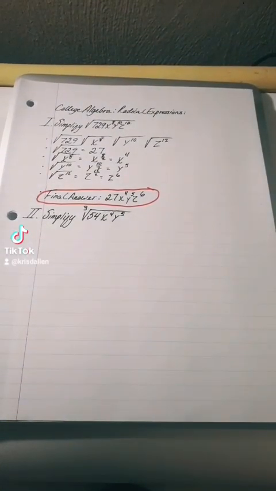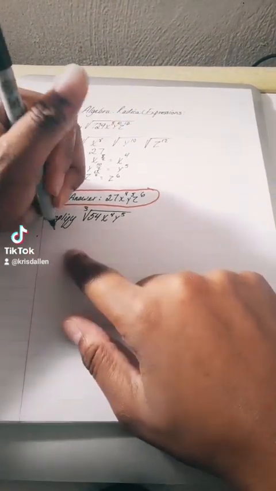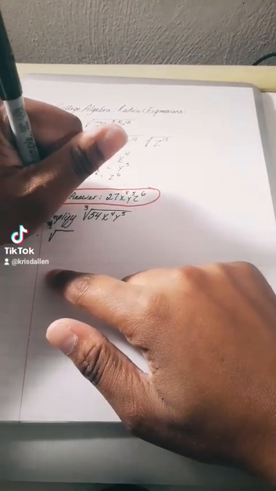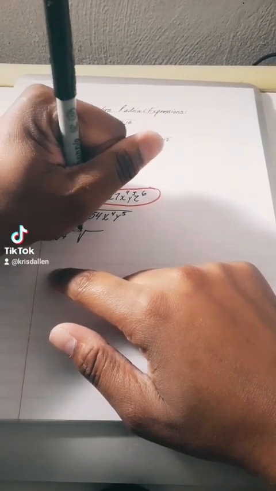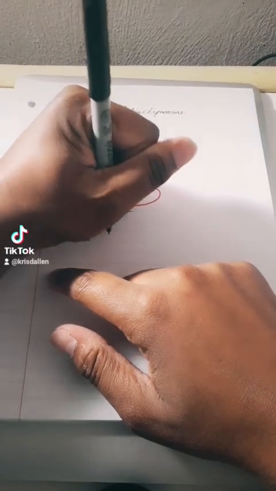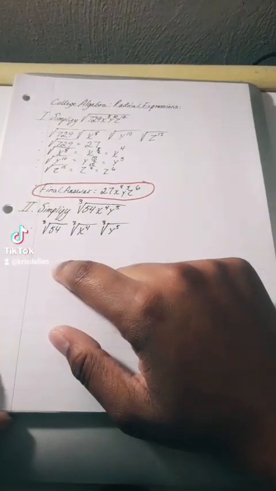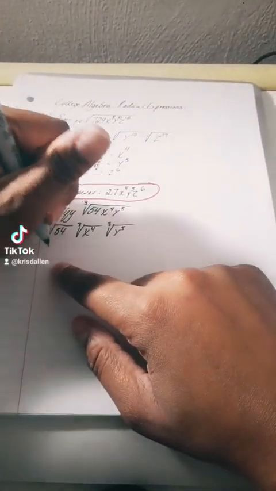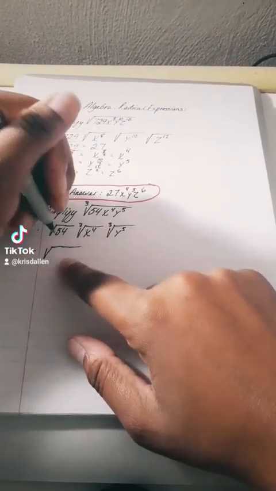Now let's do the next one. So the next one, we got a cube root here. Cube root of 54 x to the 4th, y to the 5th. So very similar to the last one. Just rewrite this as the cube root of 54, the cube root of x to the 4th, and then the cube root of y to the 5th. So let's go ahead and tackle these. Now I'm going to break these up to show you how to do it. We'll come back to the cube root of 54. So let's deal with the other parts first.